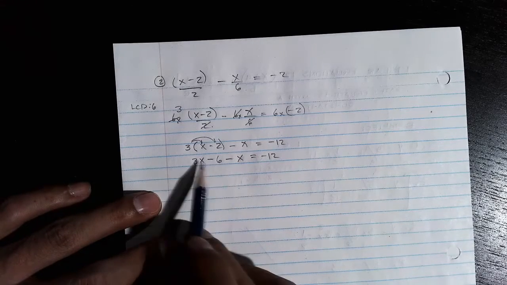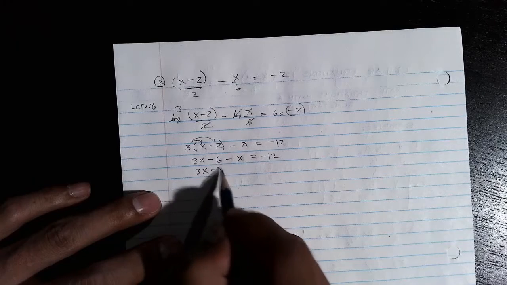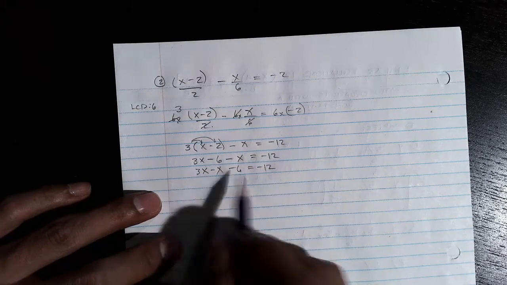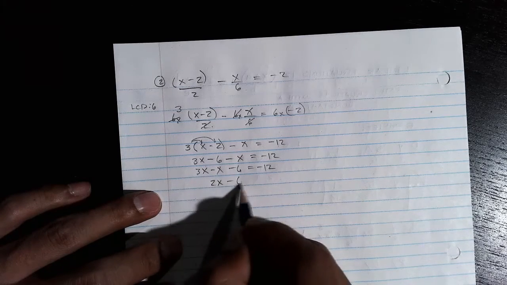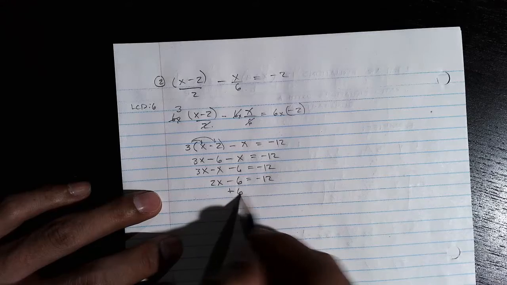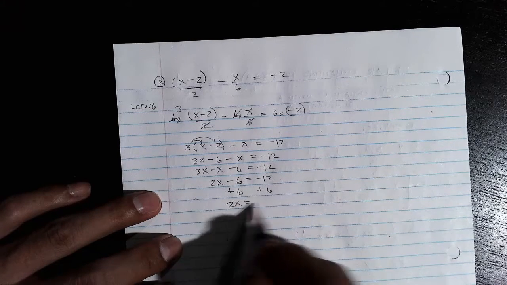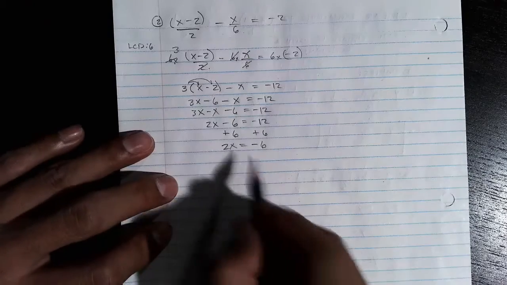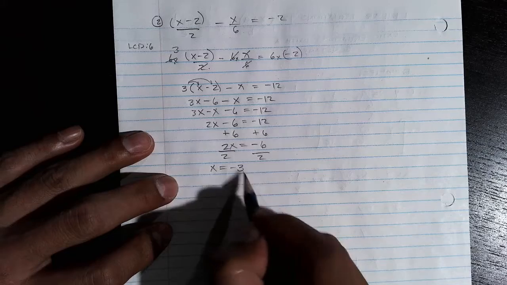Okay, shuffle the like terms here. 3x minus x minus 6 equals negative 12. I'm taking my time here. So 3x minus x is 2x, minus 6 equals negative 12. I'm going to add 6 to both sides. And now we have 2x equals negative 6. Finally, divide both sides by 2. And I think I got x equals negative 3.